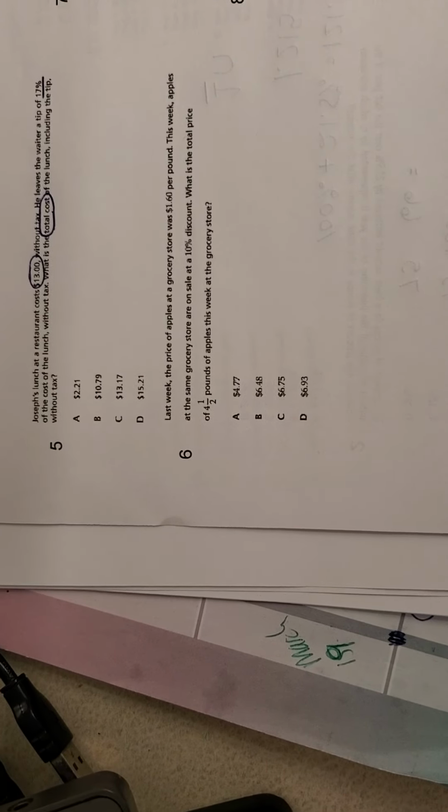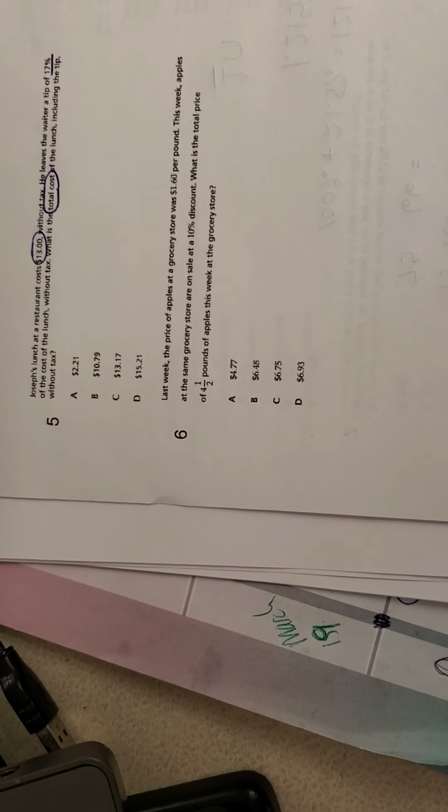Last week, the price of apples at a grocery store was $1.60 per pound. This week, apples at the same grocery store were on sale at a 10% discount. What is the total price of 4.5 pounds this week at the grocery store?